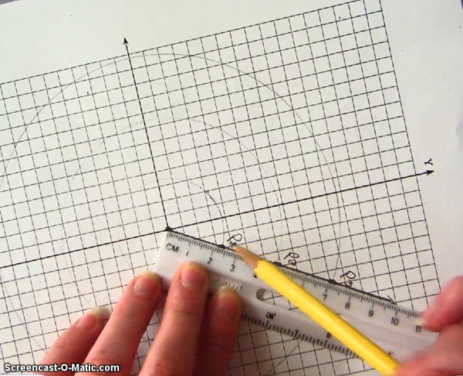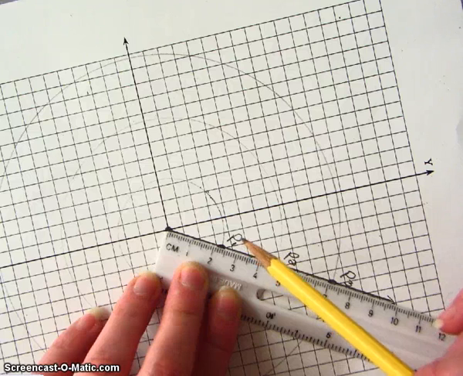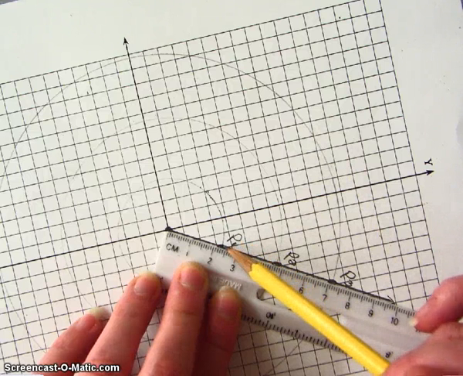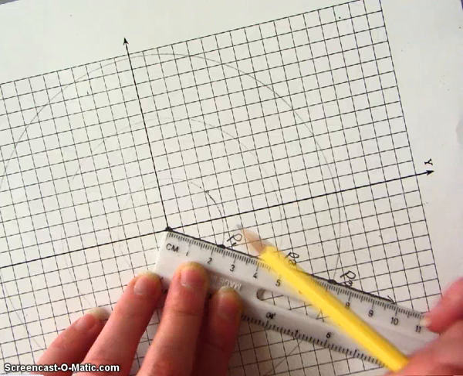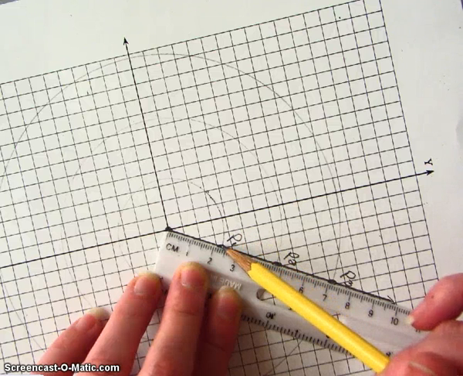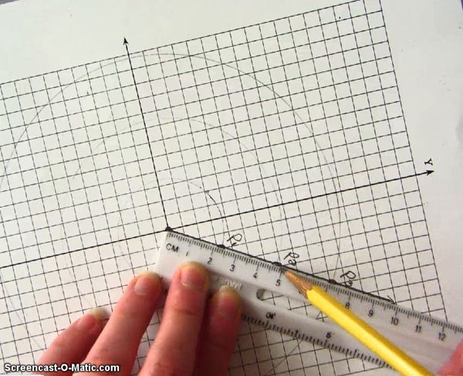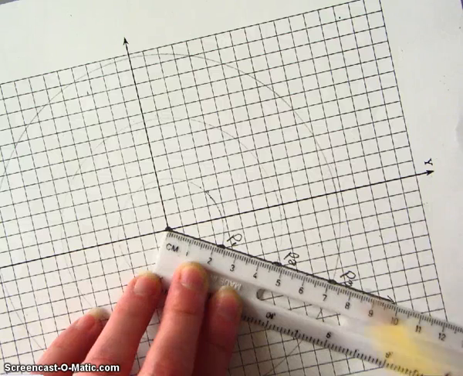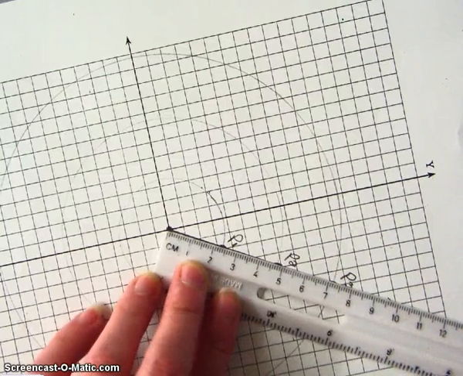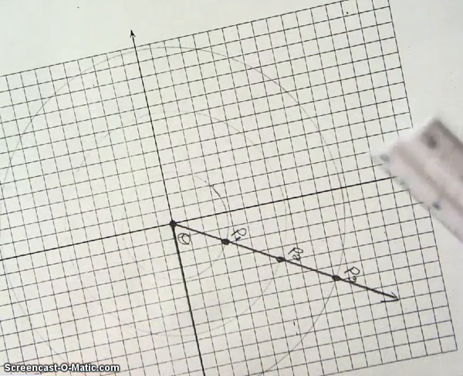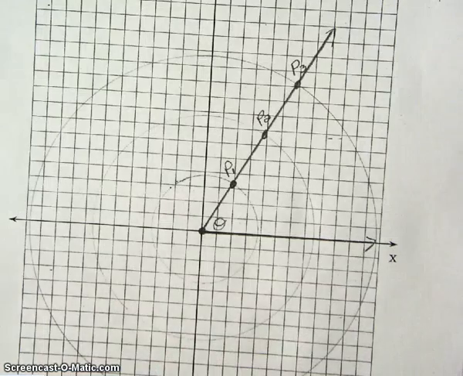So my radii are: R1 is 2.3, my second radius R2 is 4.8, my third radius R3 is 7.2. Okay, so that's how you measure the radii. Radii is plural for radius.